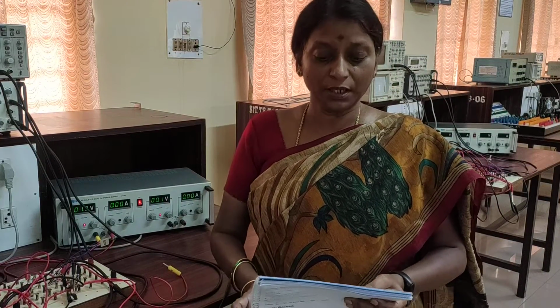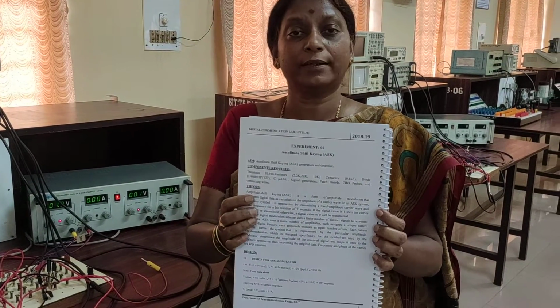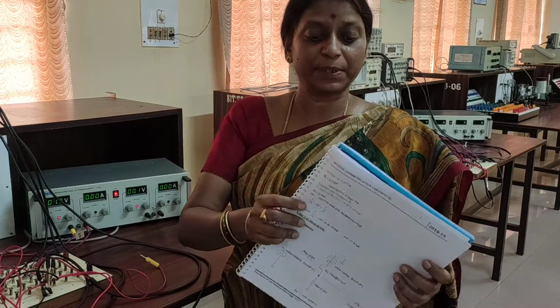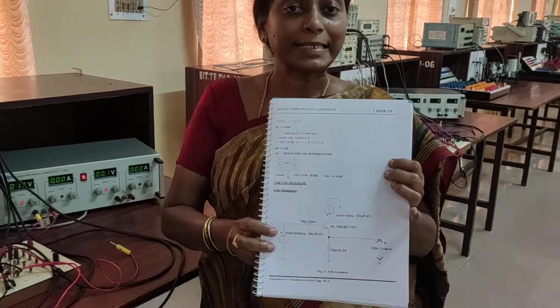We will go to the next experiment in cycle 1. That is amplitude shift keying, generation and detection. We are going to do this experiment using an SL100 transistor as a switch.